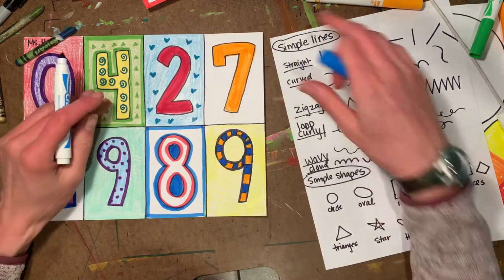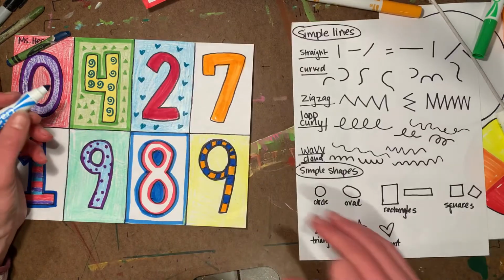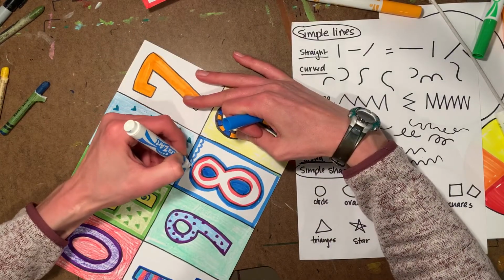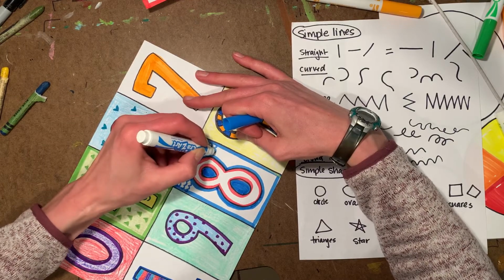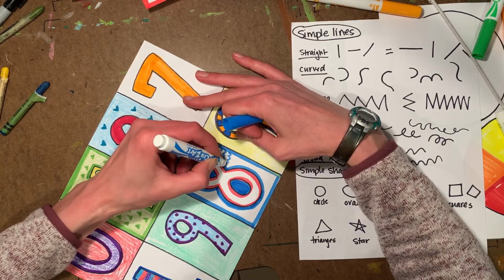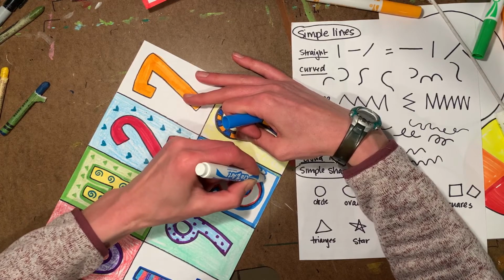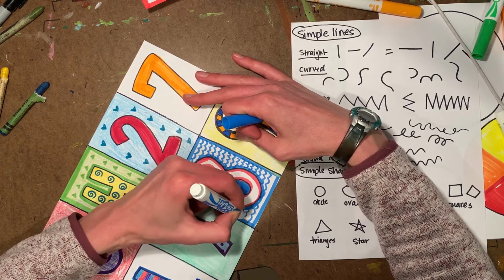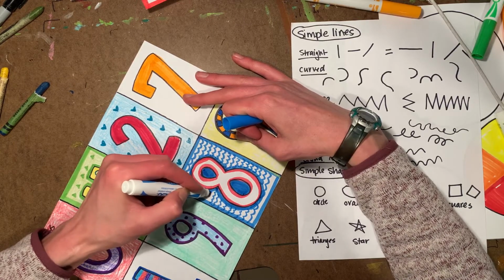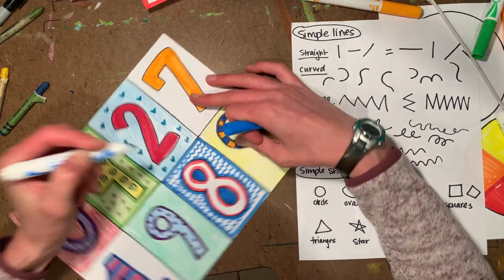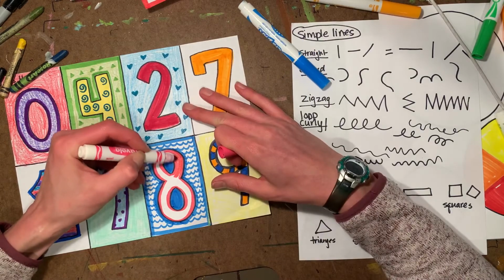What design do I want to do? Let me go to my ideas chart and look. Cloudy line. Kind of looks like waves or clouds depending on how you look at it. Easy peasy. Just fill this back in.